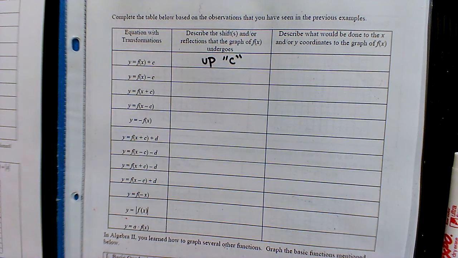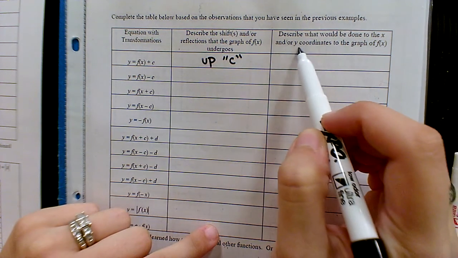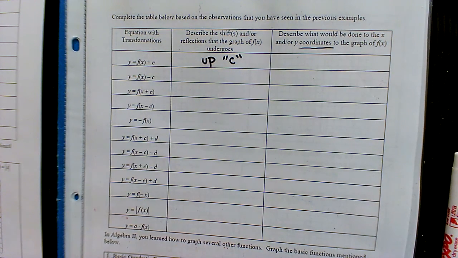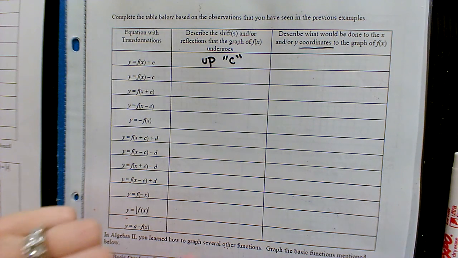Okay? So if that's the transformation that's being done, how does that transformation affect the coordinates of the graph? If you're moving something up, are you affecting an x value or a y value? Can you think about it? Good, Maddie? A y value.